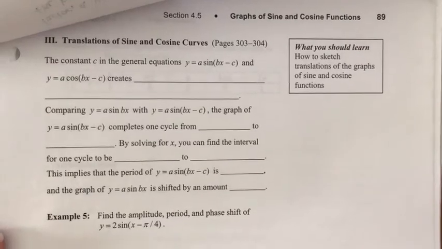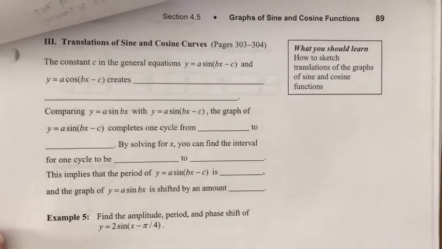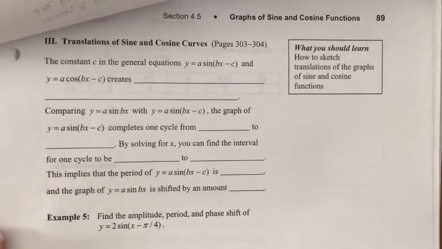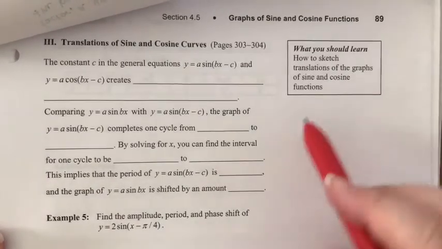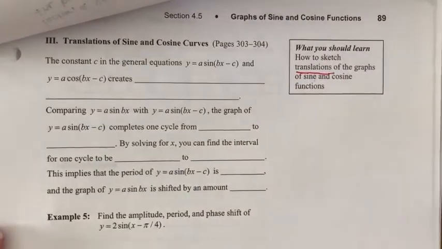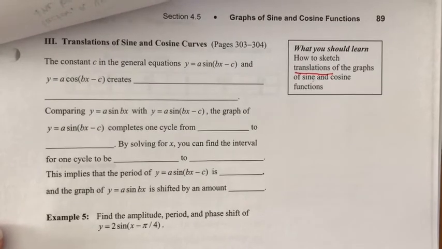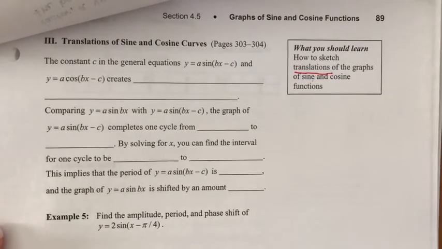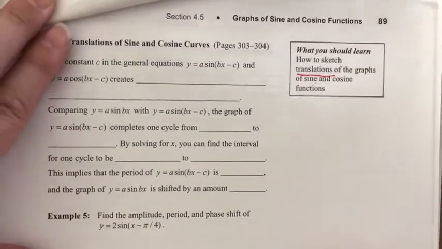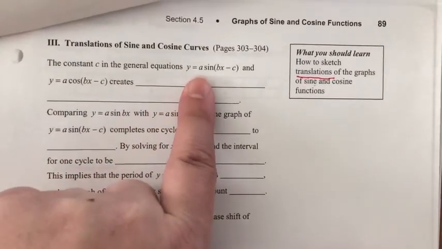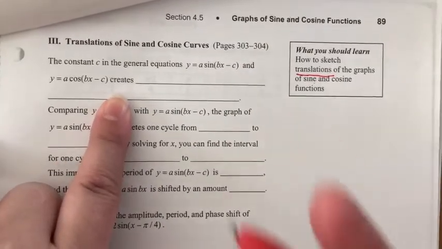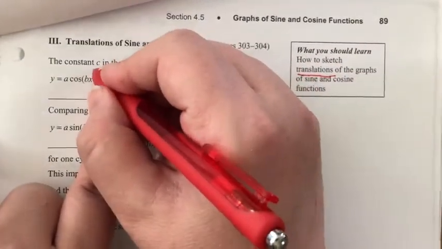Okay, the third page of these notes. So we talked about the effect last time of the amplitude and period, basically making it taller or more stretched out. So now what we should learn in this section is what translations do, moving it up, down, left, right. And I think it's mostly just doing the left and right stuff. So here we go. The constant c in this general equation, we're just talking about the c.